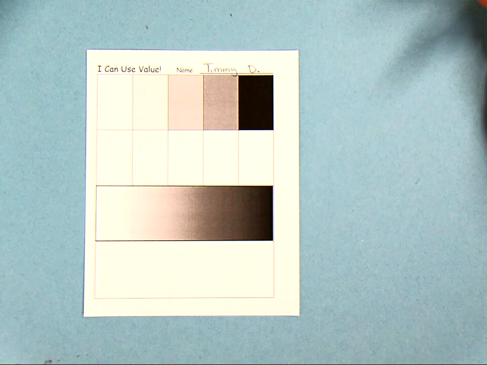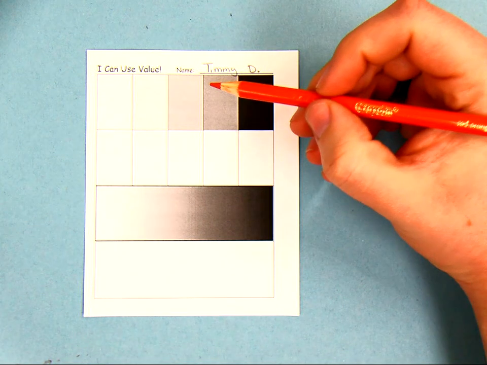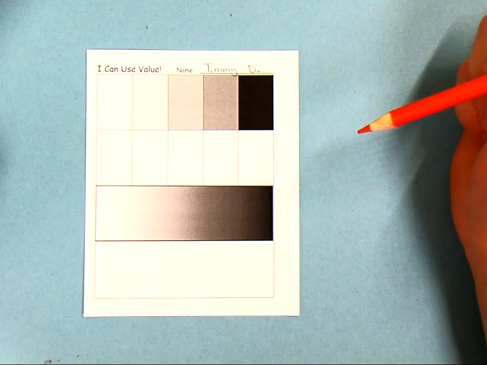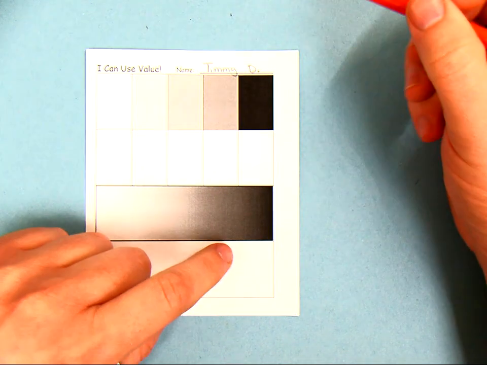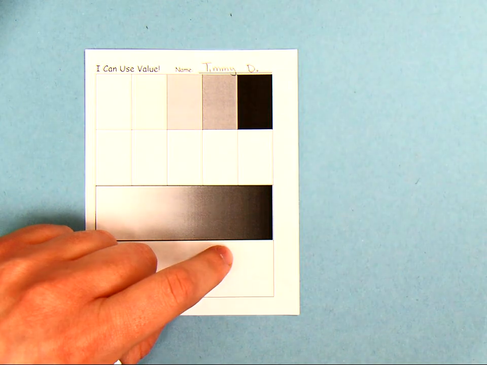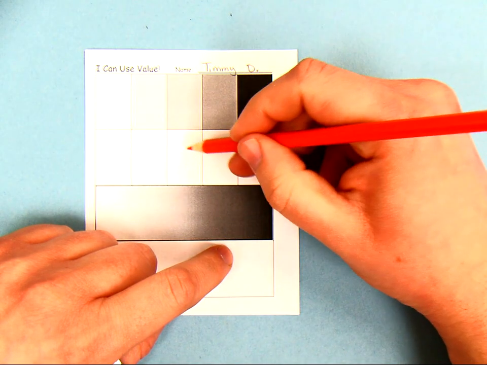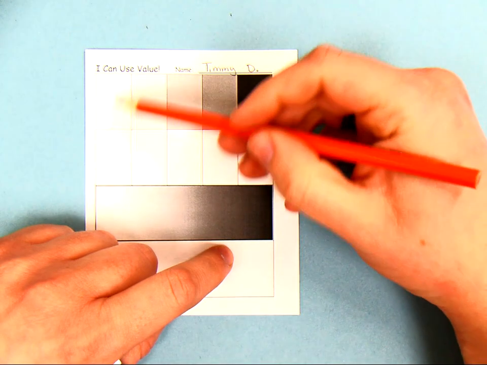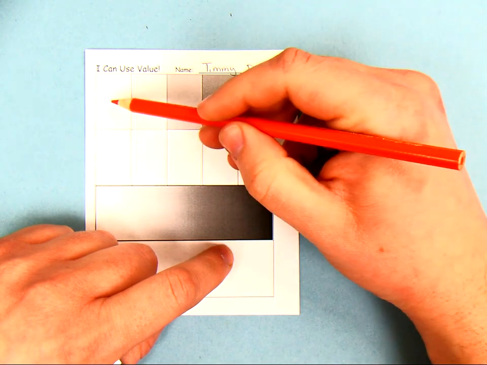When creating a value scale, you're going to just take a colored pencil and use one color for this top value scale right here. Our goal is to fill in 4 value steps right here and leave the last value step blank. We're moving from dark to white.